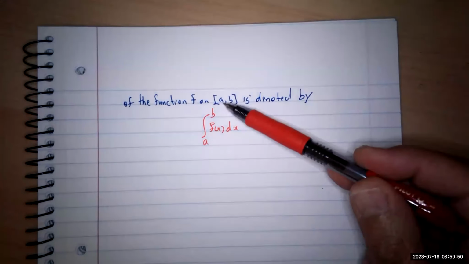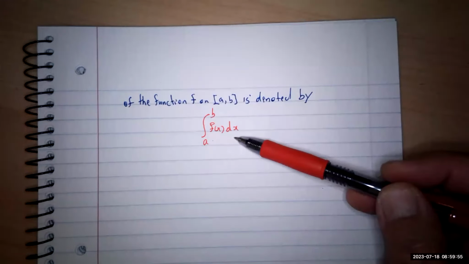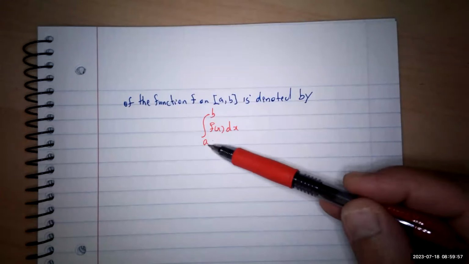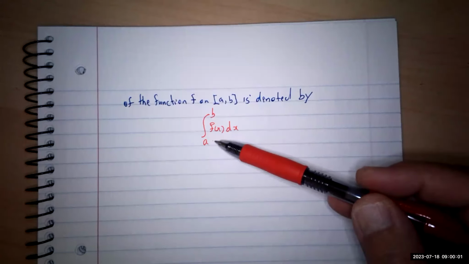If you see these numbers here, your integral is a definite integral, and the result is a number. If you don't see the a and the b here, your integral is indefinite, the antiderivative that we did before, and the result is a function. So make sure you know the difference.